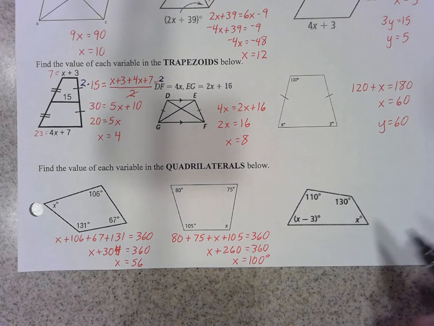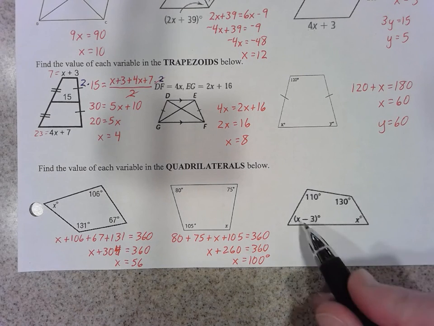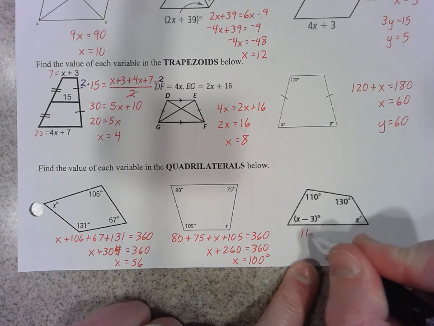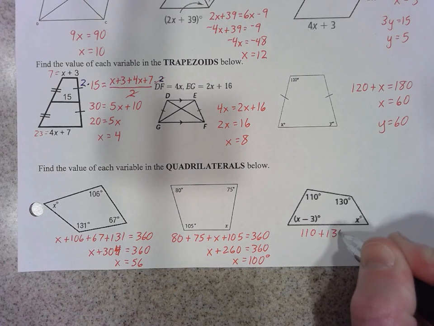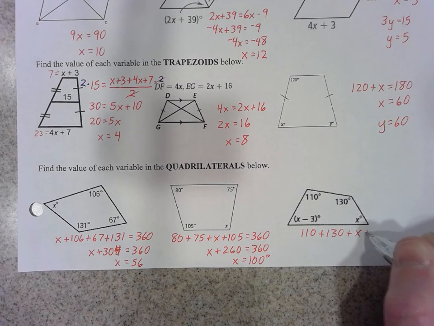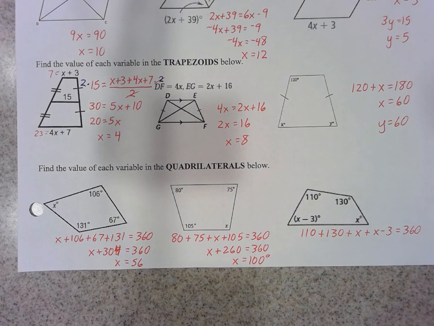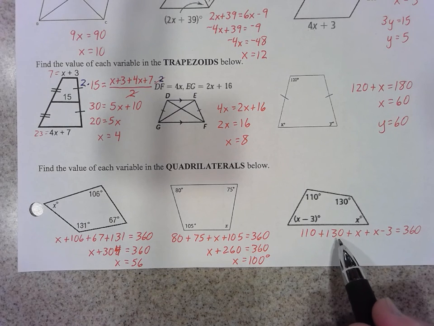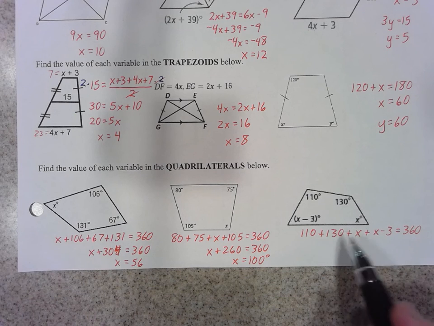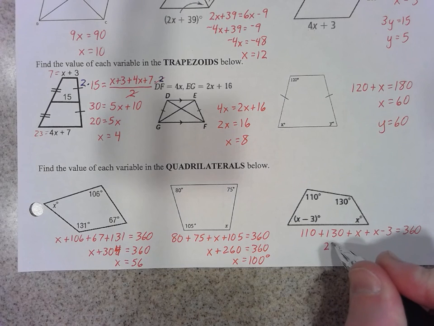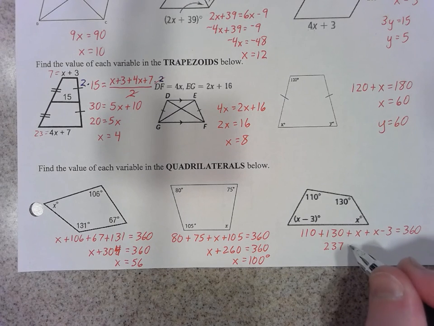And the last one, even though there's two angles we don't know, they both involve x, the same variable, so we can set up the equation. 110 plus 130 plus x minus 3 equals 360. So we have 110 plus 130 is 240. 240 minus 3 is 237. x plus x gives me 2x.